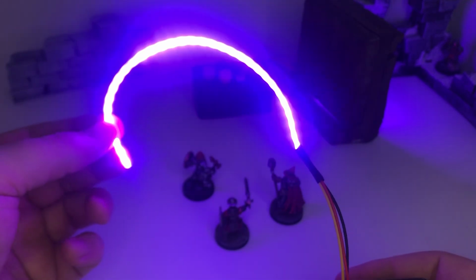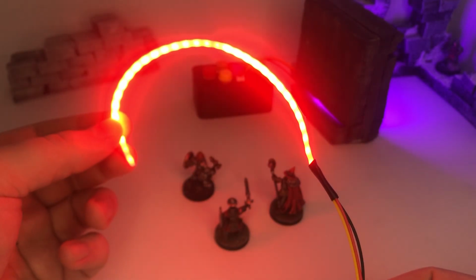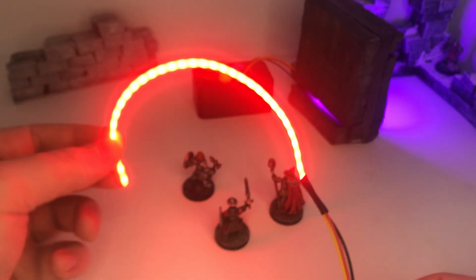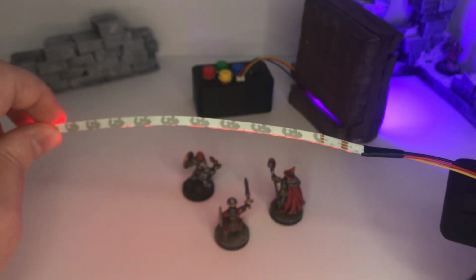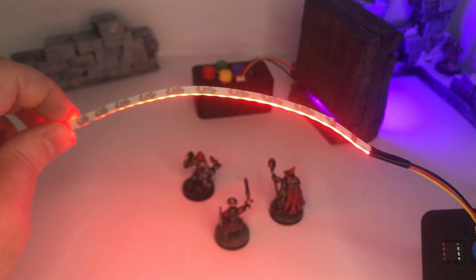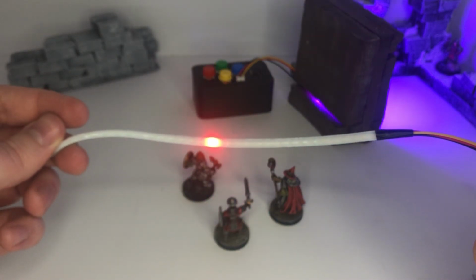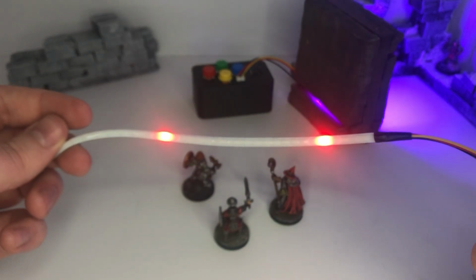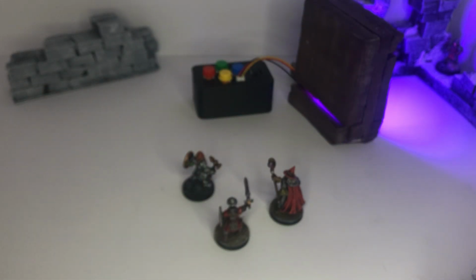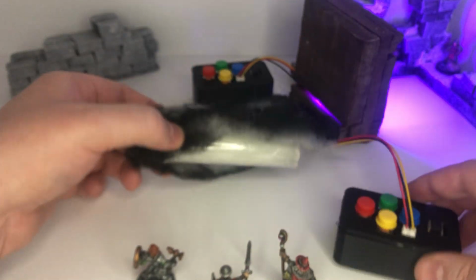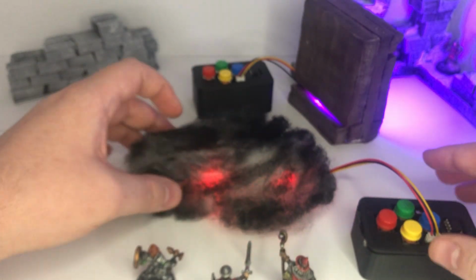But if I wanted to change the color back to red and change the animation to something like, here's a flicker, maybe of a campfire or a candlelight. Here is a smoldering ember animation where random embers appear and fade out slowly. And if we wanted to make terrain with that, we would just take that color and that animation and we would embed it into something like this cloud, which is just a pile of fluff that I spray painted black.